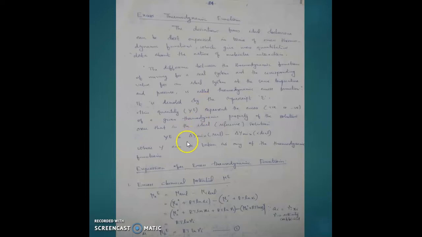Now we are going to see the expressions for excess thermodynamic functions like excess chemical potential, excess free energy, excess entropy, excess volume, excess enthalpy, etc. Let us see each of them. First let us consider excess chemical potential. That can be represented by the symbol for chemical potential, mu, with the excess symbol E: mu superscript E.